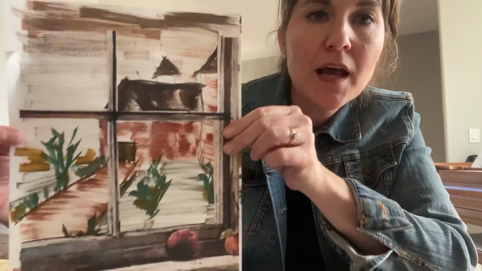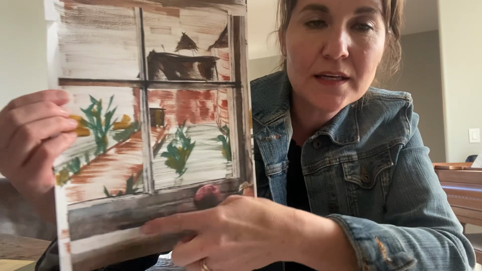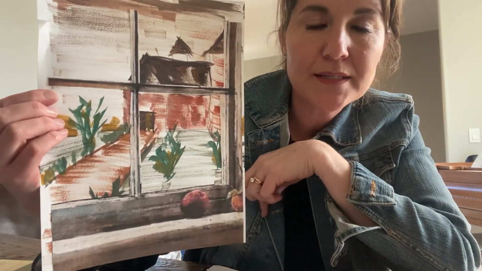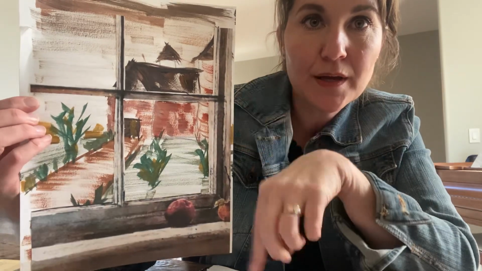Next, we went to art, or actually we went to art first, but nonetheless, this is who we did today. We did Andrew Wyeth. I have this book here. For our project, we did perspective. We painted a scene, and then we added a window on top of it because Andrew Wyeth typically painted landscapes looking through a window. So we did that for art.